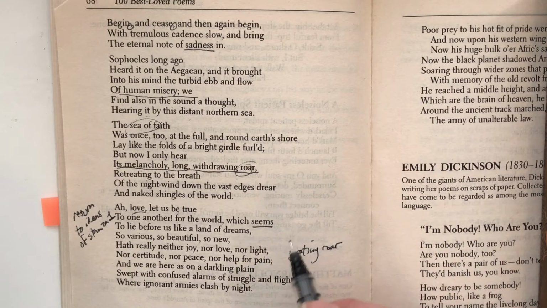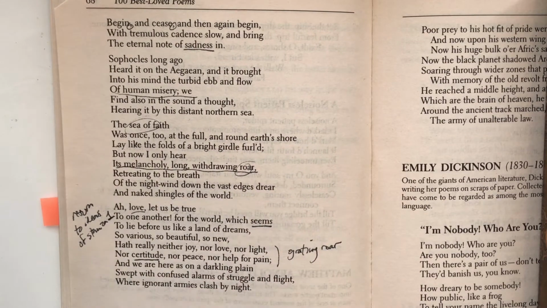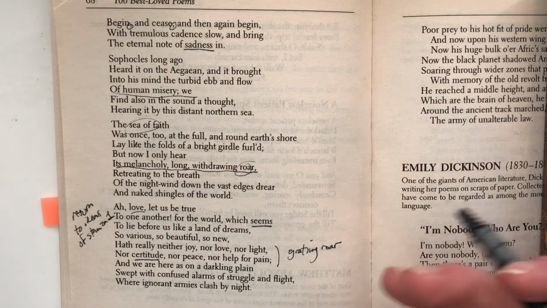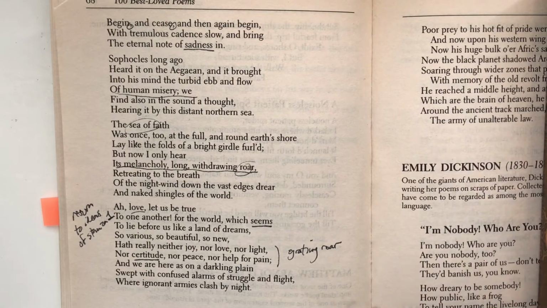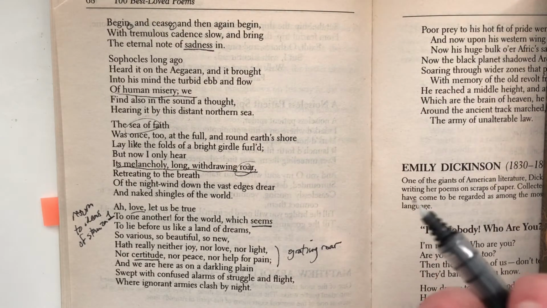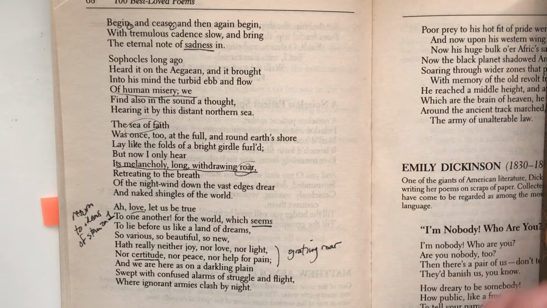So there's a grating roar underlying everything, that there is neither joy nor love nor light nor certitude. That was huge at the time. They wanted certainty, and who doesn't? Who doesn't want something to have like as the bedrock under their feet? And all of that felt shifting at the time. Nor peace nor help for pain. I mean, gosh, way to just twist the knife there, Arnold.